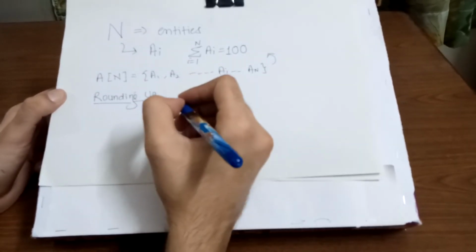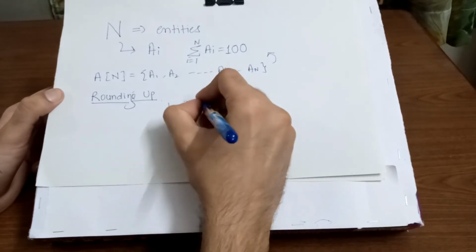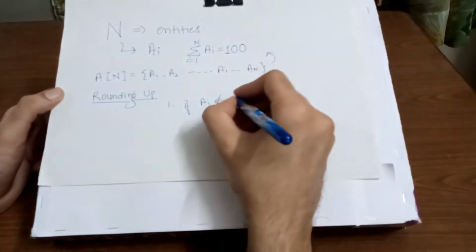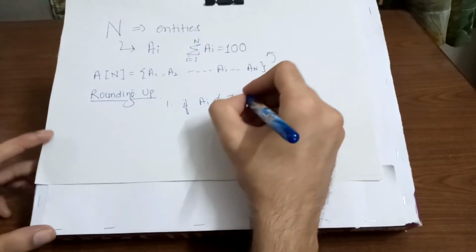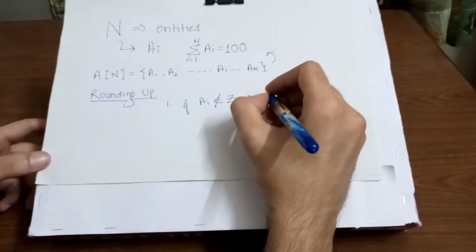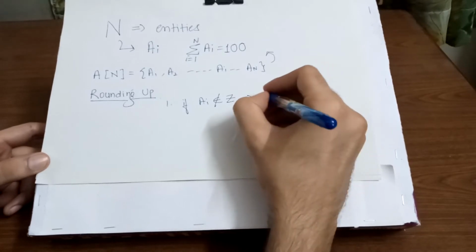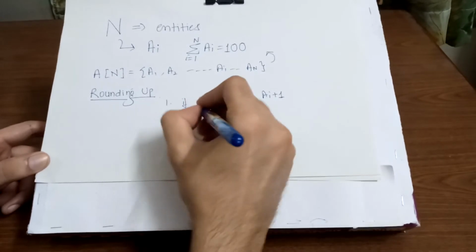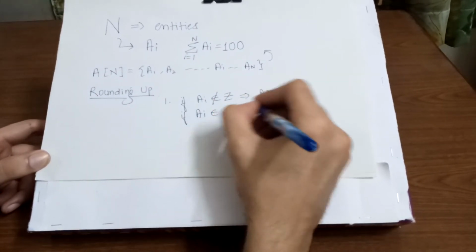So the first rule that we are given is, if A of i is not an integer, then A of i will be rounded up to the next integer, and if A of i is an integer, then it will remain the same.